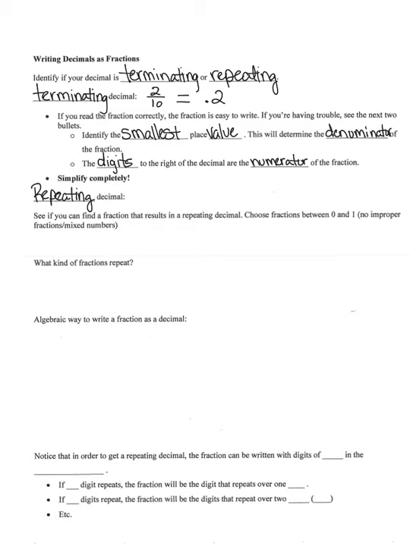We know that 1/3 repeats, therefore 2/3 would repeat. And if we think about 1/3 and 2/3, we know that 1/3 is actually equivalent to 3/9, and 2/3 is equivalent to 6/9.